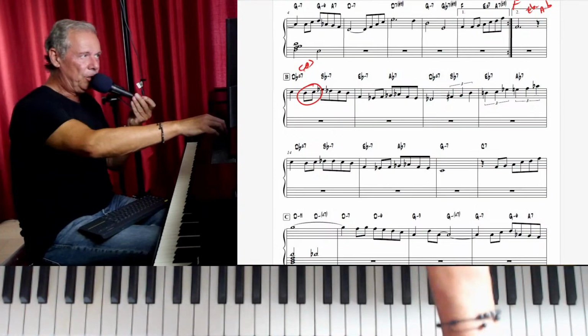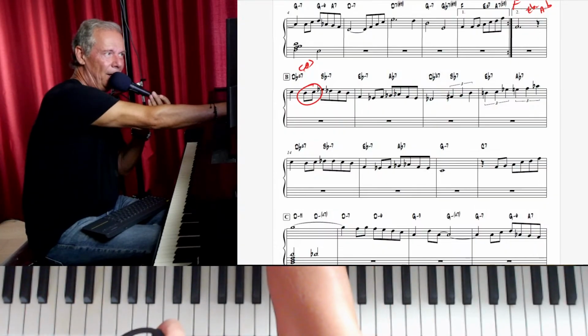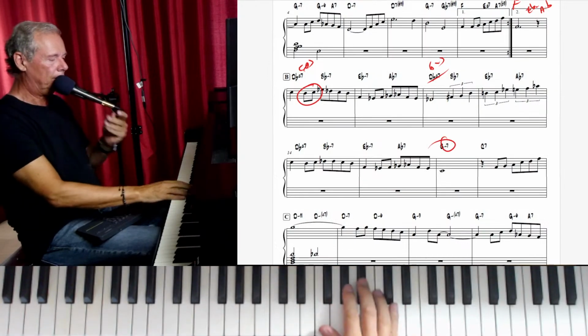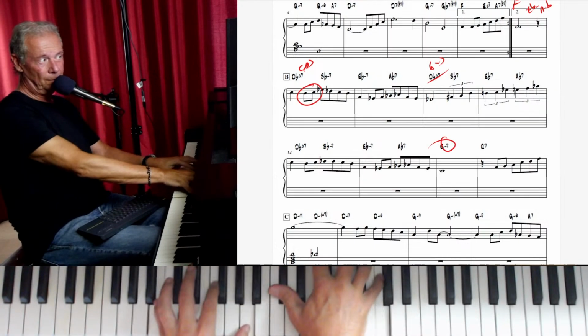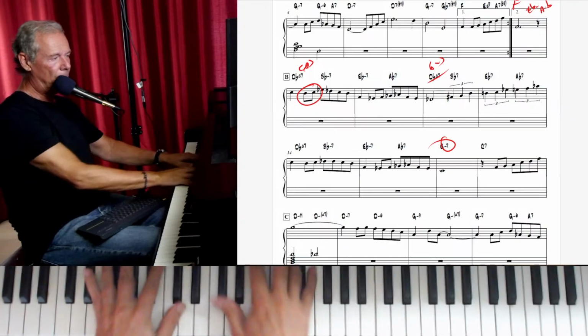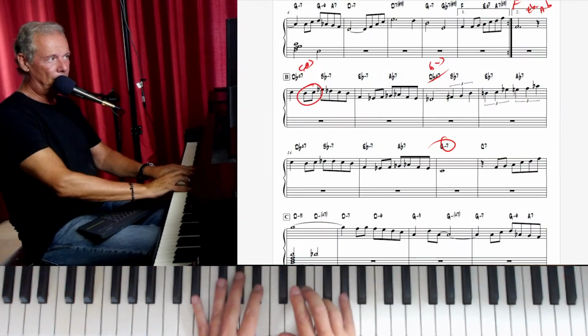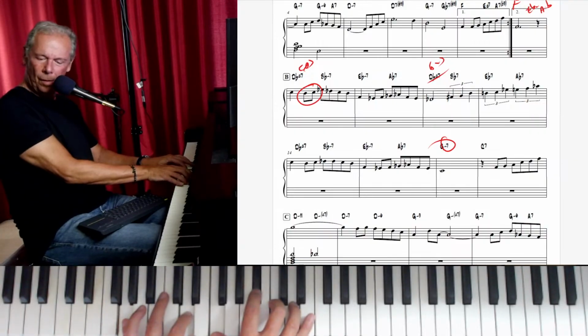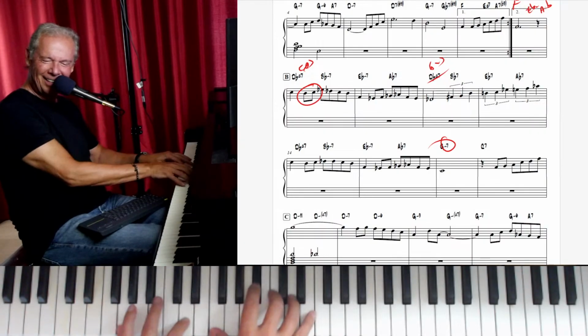I like to go to G. To me, this sounds like the tune is over. So let's scrap that and let's use some kind of G minor chord like it does down here. And go A flat to G minor.